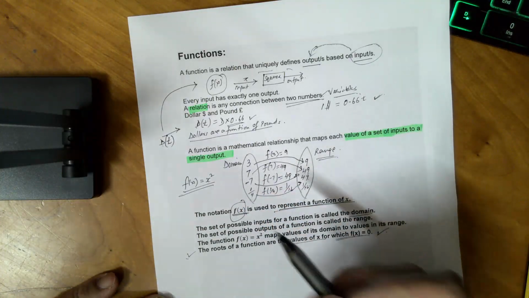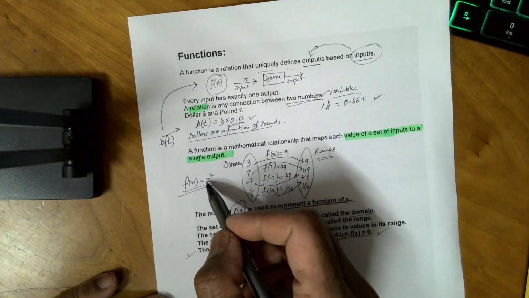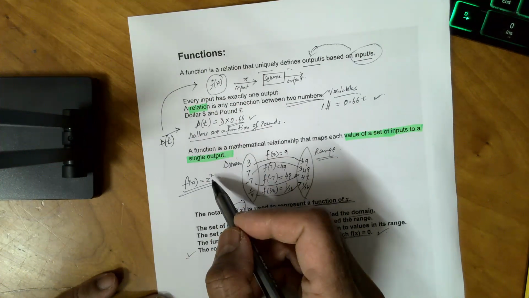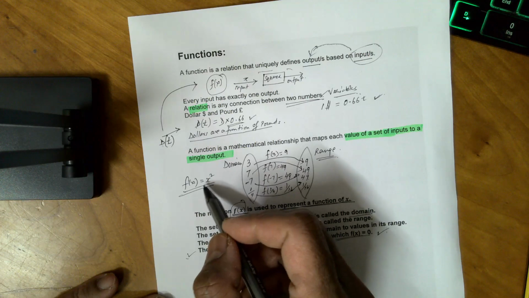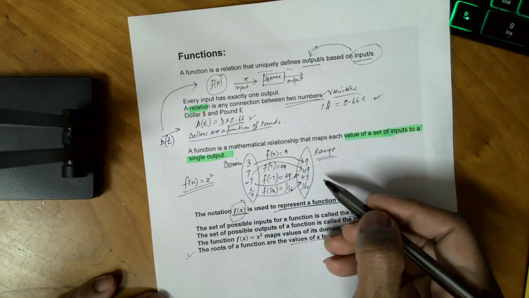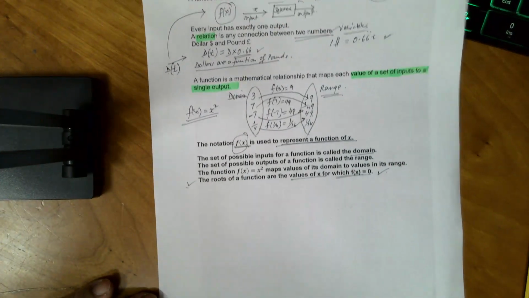Like in this case, your function of x is equal to x squared. So any input you have will be squared, and that will give you the output in the form of range, right? Let's move on to the example now.